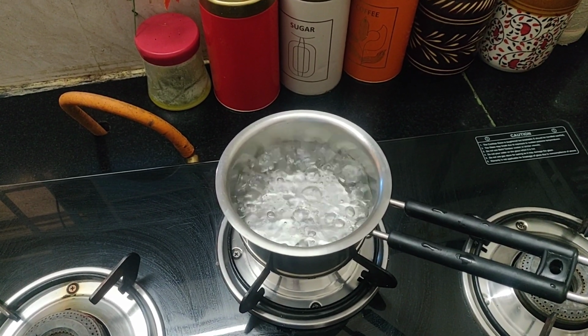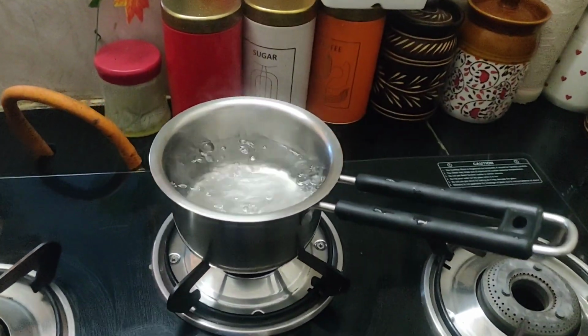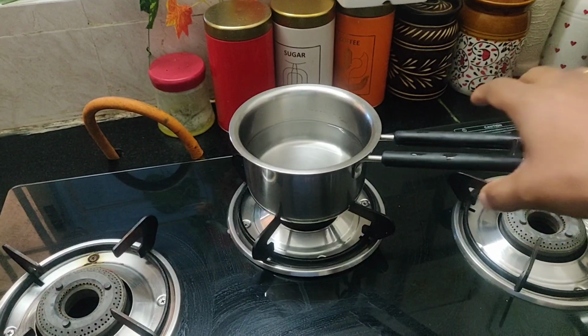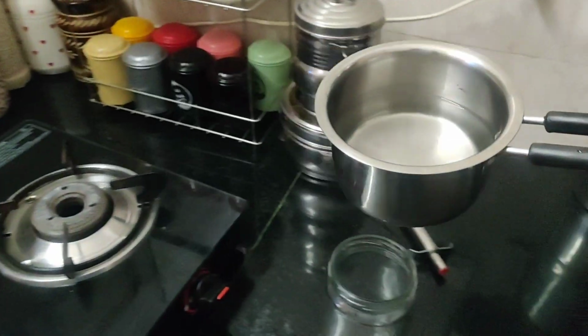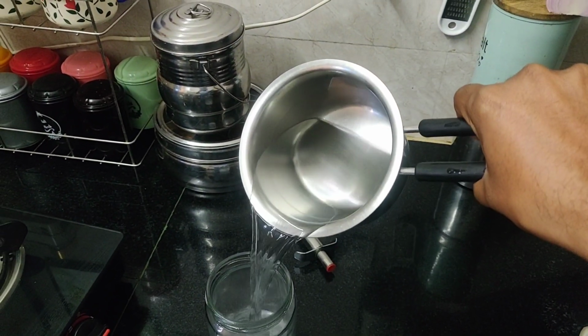Now I am boiling the tap water on the gas stove. Boiling water is one of the simplest sterilization methods available at home. At high temperatures, most bacteria, protozoa, algae, and even many spores are destroyed. I allowed the water to cool down naturally and transferred it to this clean jar.